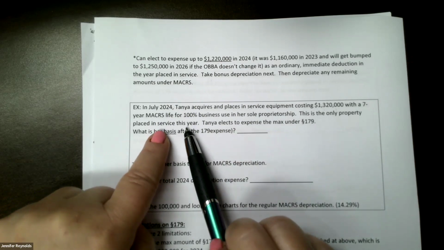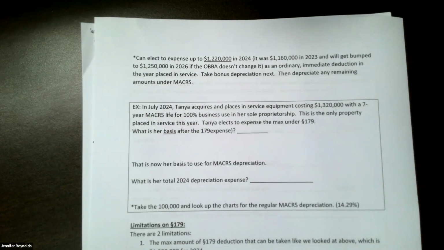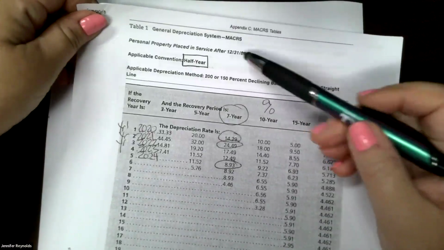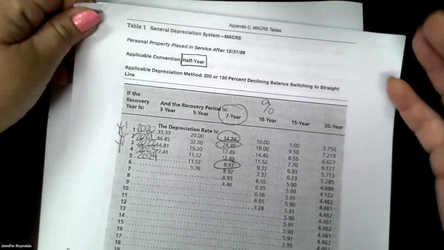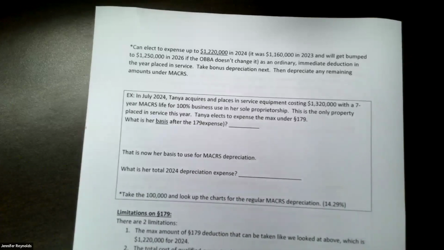Why did I tell you that? Why does that matter? Because that means she can use, where did I throw my tables? Oh, I'm just at my desk, but somehow I've lost my tables. Here they are under here. That means she can use these half year. If that's the only thing she placed into service, she's not going to have to use the mid-quarter, okay?